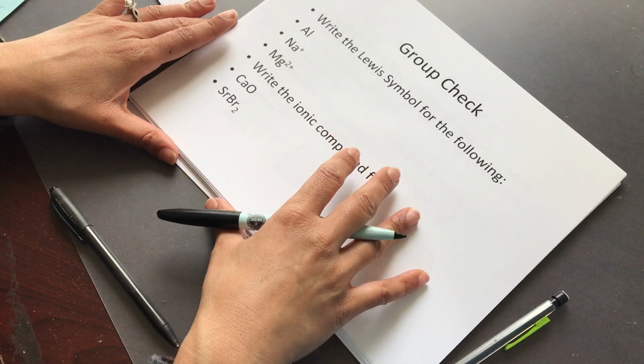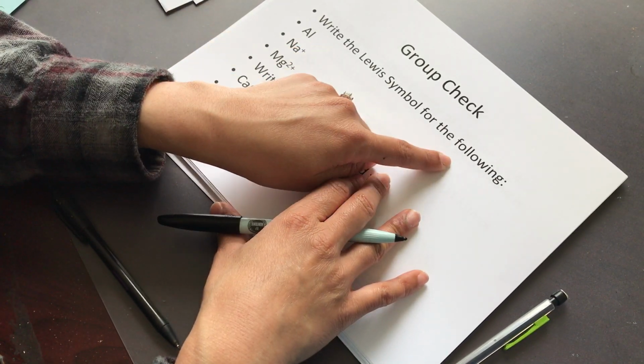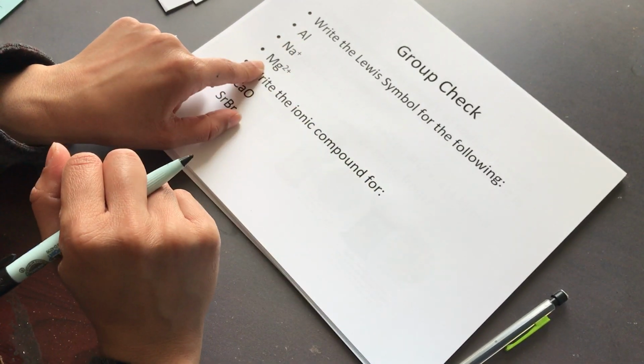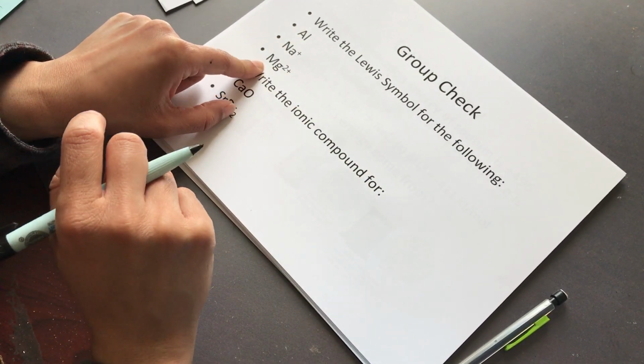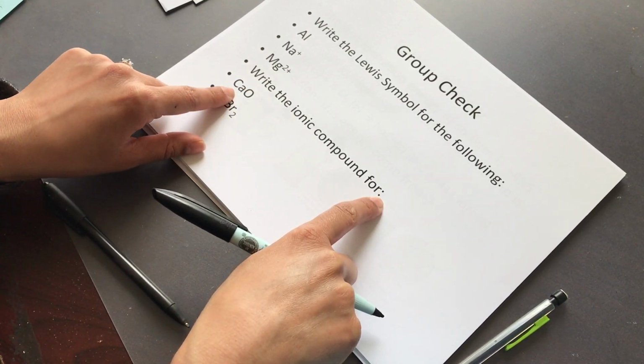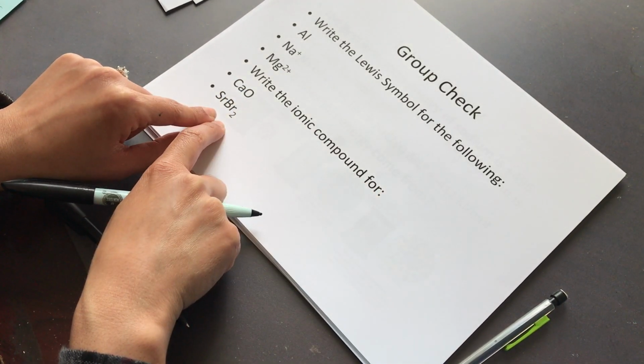Let's put that all to practice. Take a moment to write the Lewis symbol for the following. Remember that the Lewis symbol will be the element, which is already written for you, and then the valence electrons. After that, take a moment to write the ionic compound for calcium oxide and strontium bromide.